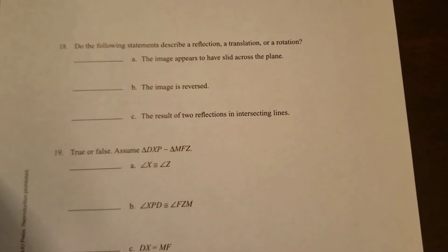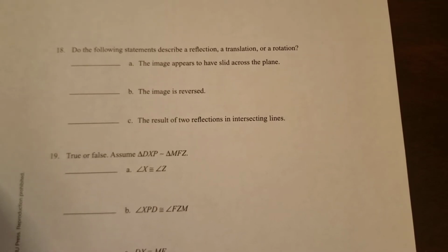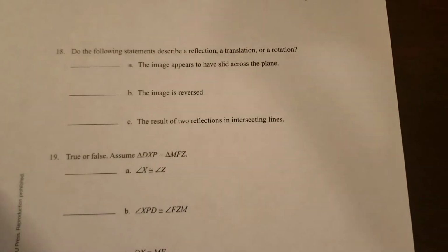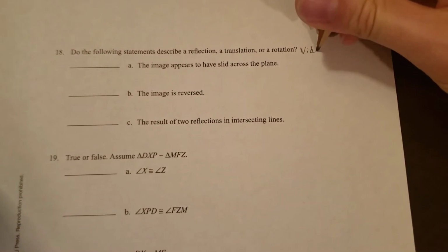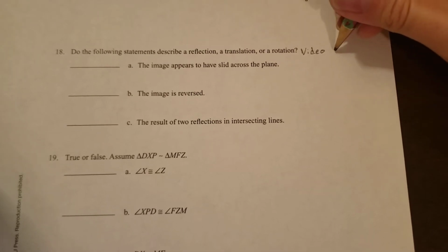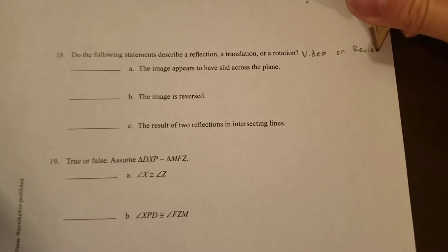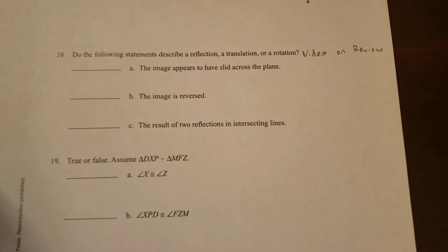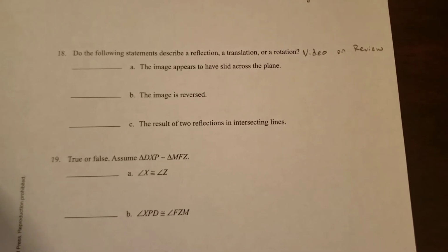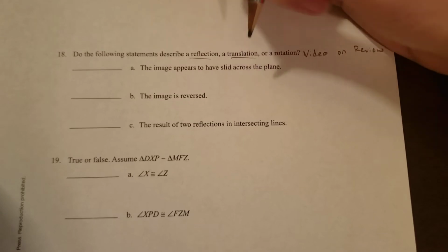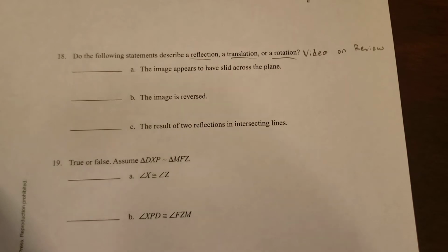Number 18. Do the following statements describe reflection, translation, or rotation? Okay, double check the notes. I also, in the review, there's a video on review where this type of stuff is clearly expressed. Tell me. I believe one of these is used in each answer. I don't think they're going to be repeated.